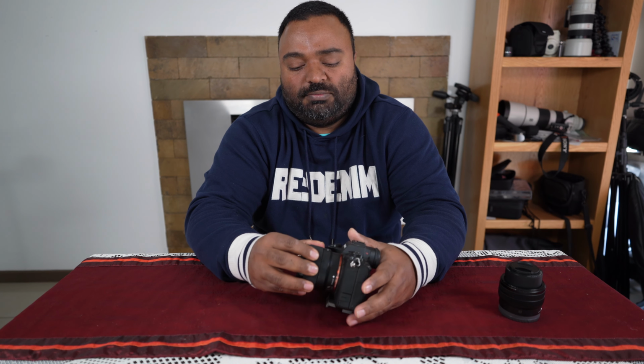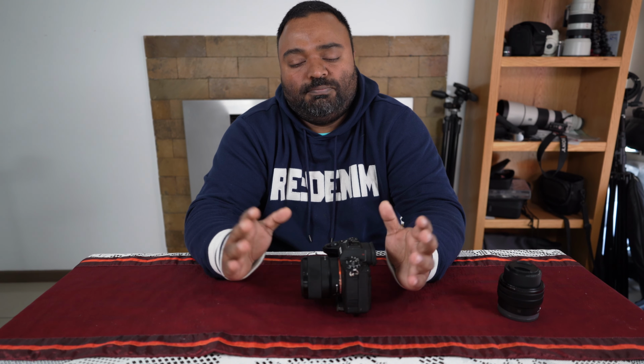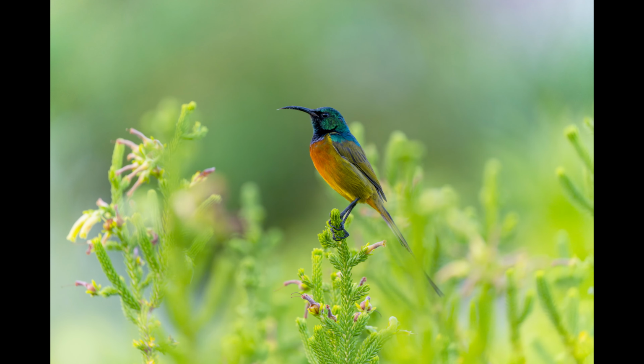You'll see that a lot of portrait photographers will go for lenses with very small f-stop numbers, so f1.4 or f1.8, because they want just their portrait subject matter in focus and the rest of the image blurry.